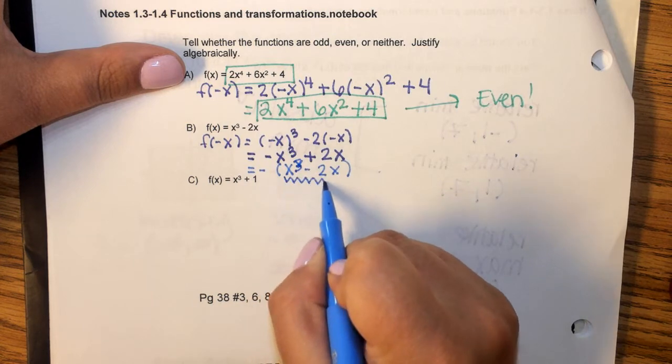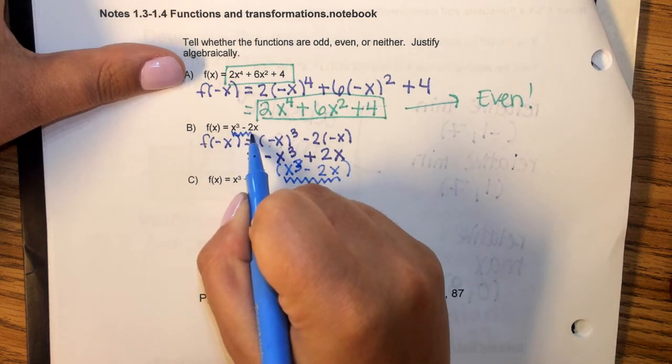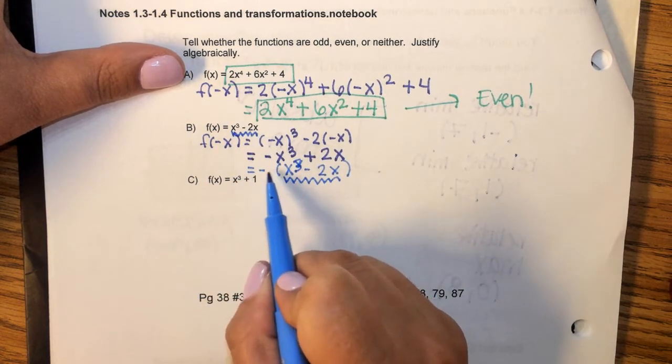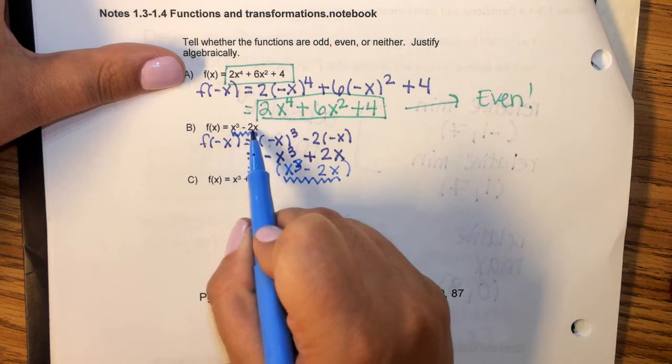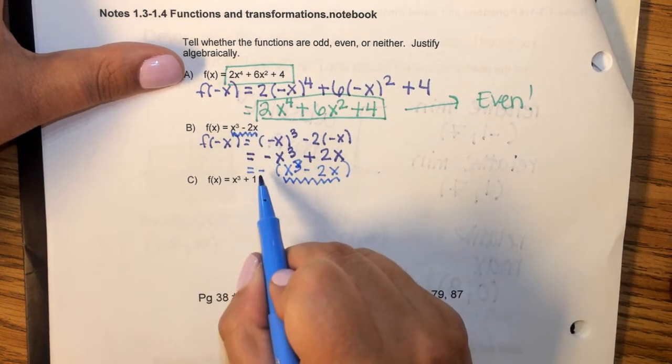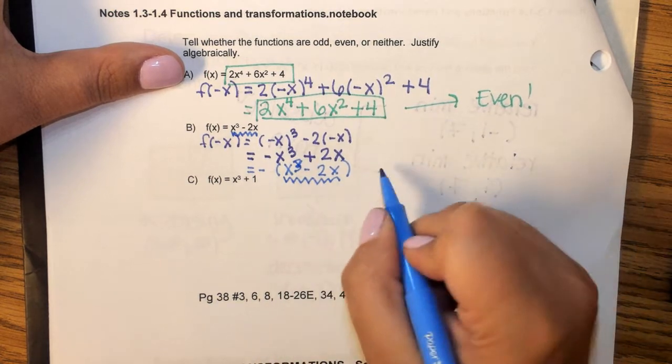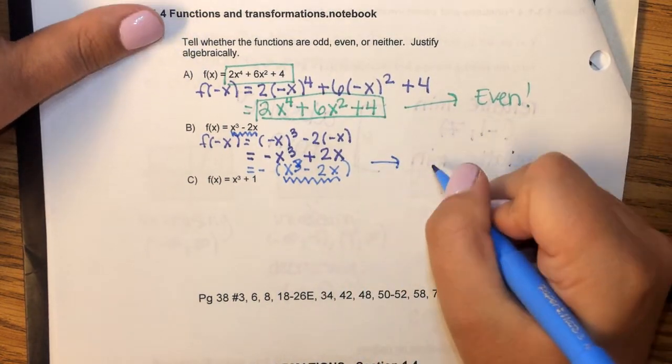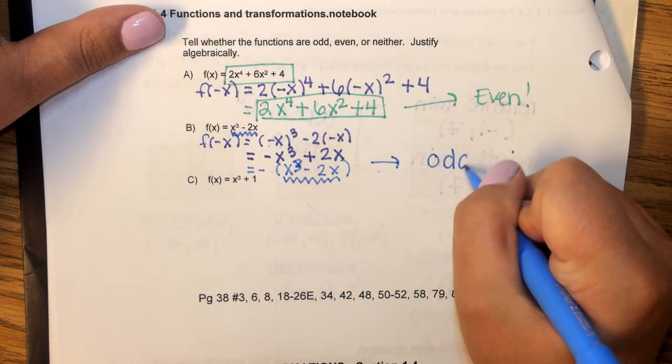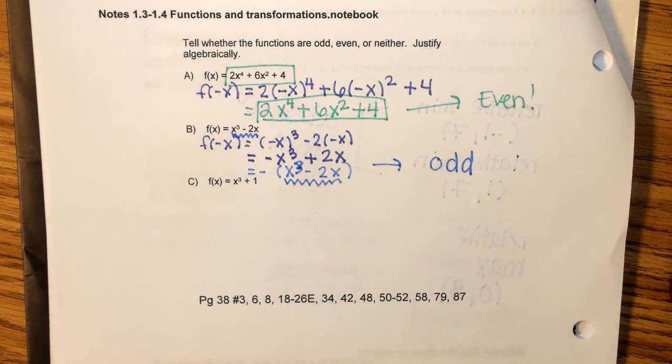This x cubed minus 2x is what we started with, but now we have the exact opposite of the original output. When you have the exact opposite of the original output, that means that this function is going to be an odd function. And again, when it's an odd function, it is symmetric about the origin.